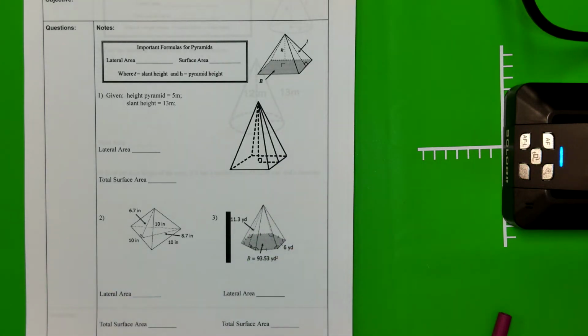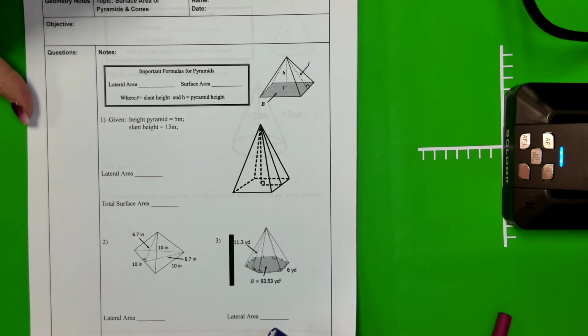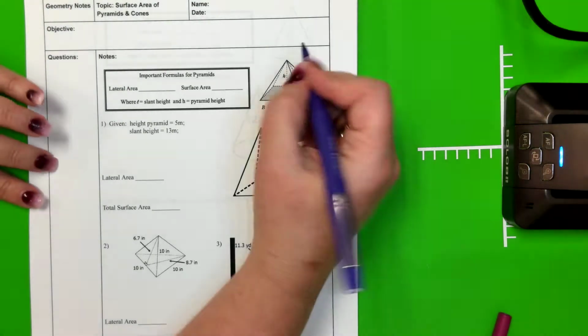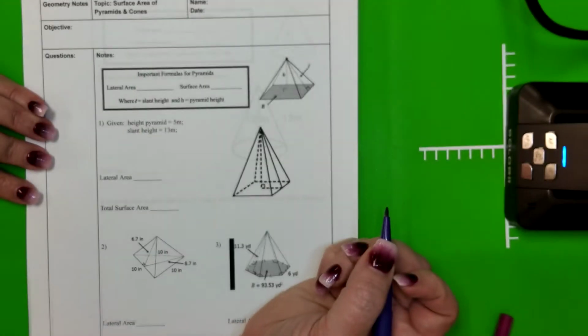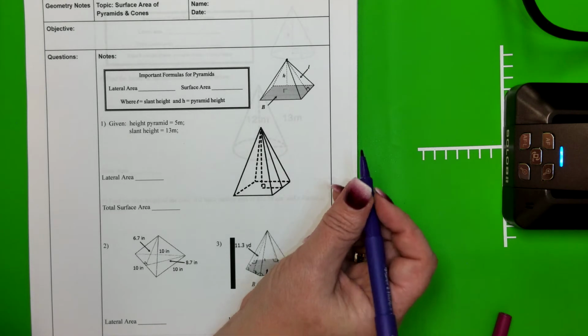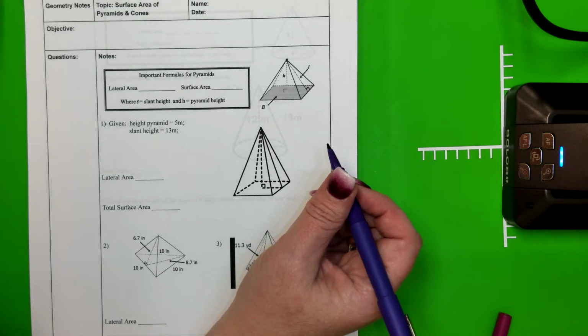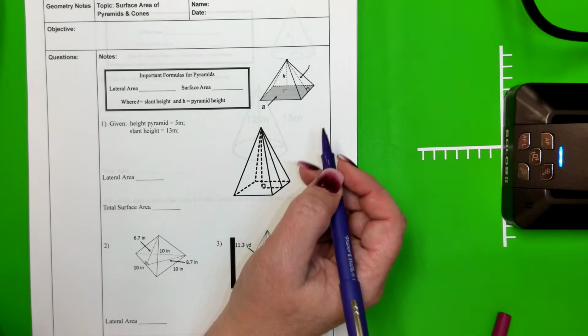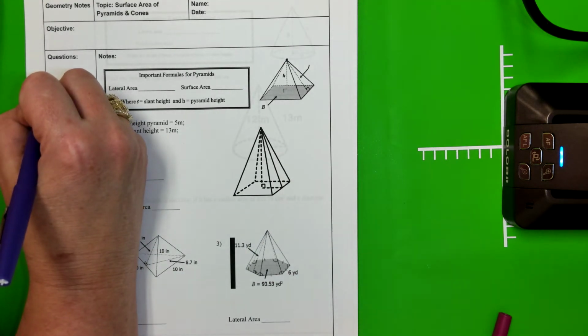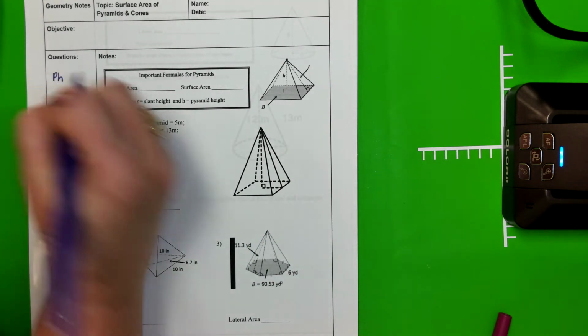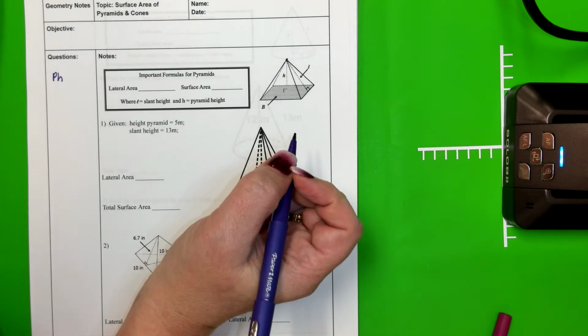So we've talked about how to find the lateral area and the surface area of a prism. So what if we take away the other base and we have a pyramid where everything comes together at the apex? And so what we have is your lateral area. Now, remember that for a prism, it was pH. Your lateral area was the perimeter of the base times the height.